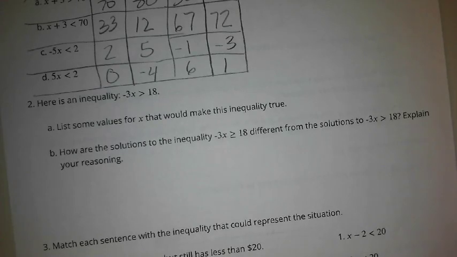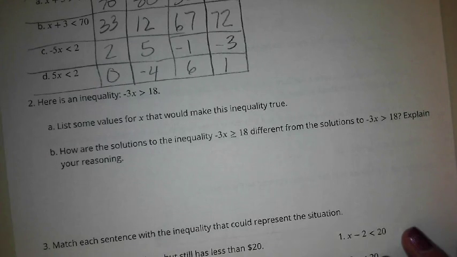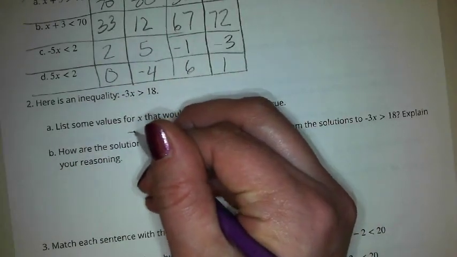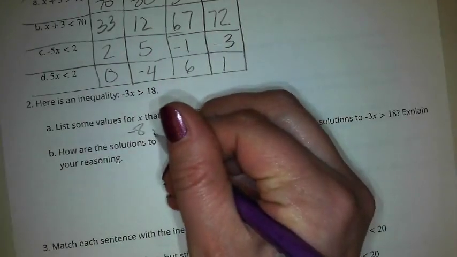The next one, here's an inequality of negative 3x is greater than 18. List some values for x that would make this inequality true. I need it to be greater than 18, so I'm going to have to multiply by a negative number. So I could do negative 8. Negative 3 times negative 8 is 24, and that's greater than 18.